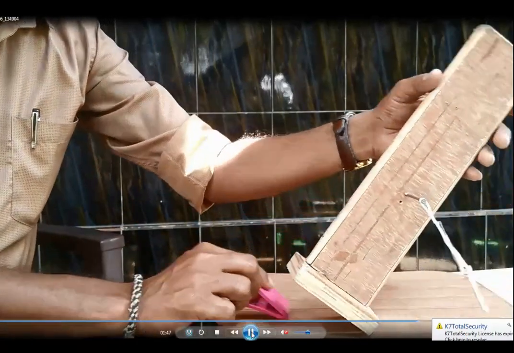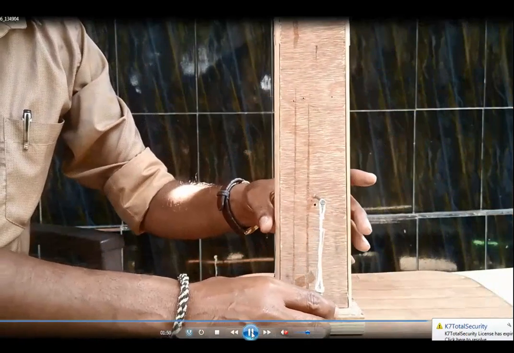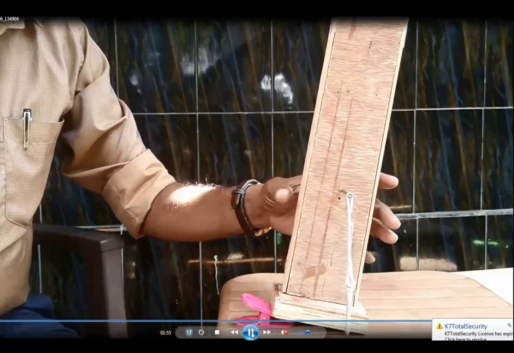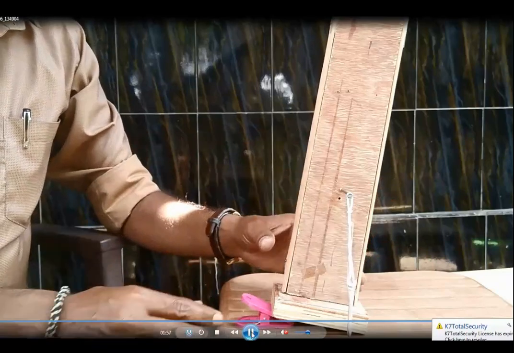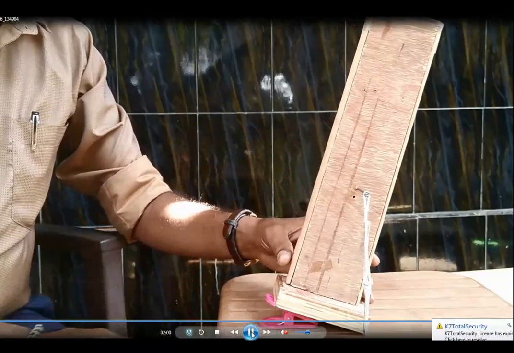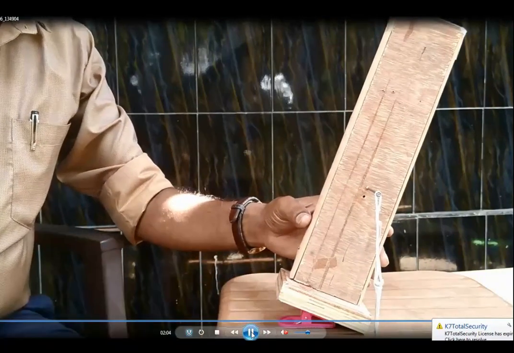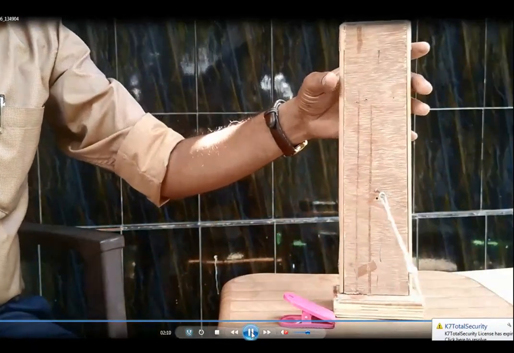Now the condition is, if the line is away from the base, it falls down. Let me see it once again. Look here, the nail is within the base, not falling down, and again for this position also the nail is within the base, so it is not falling down. A little bit away, now this wooden piece falls down. So this is the condition. By knowing this condition, we can explain why the leaning Tower of Pisa is not falling down.